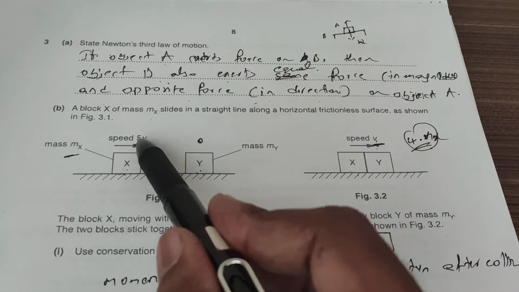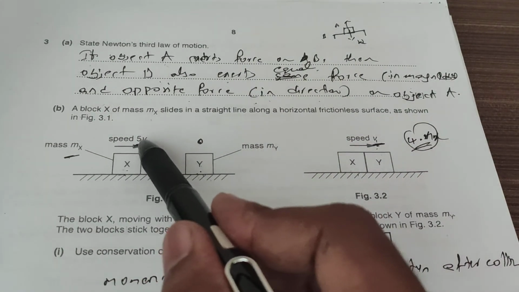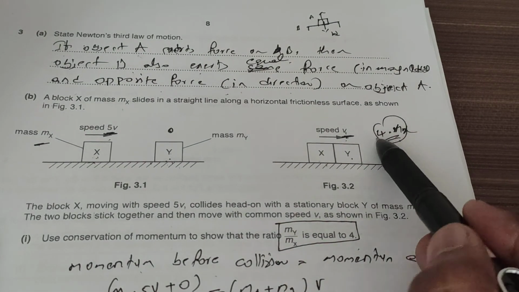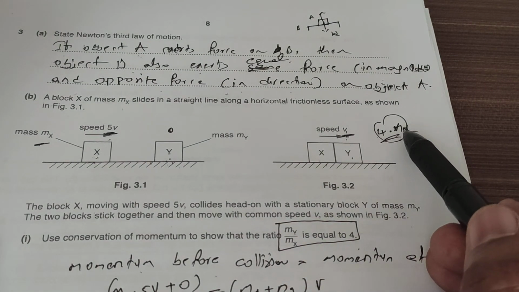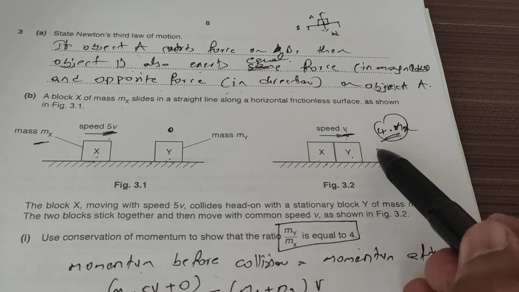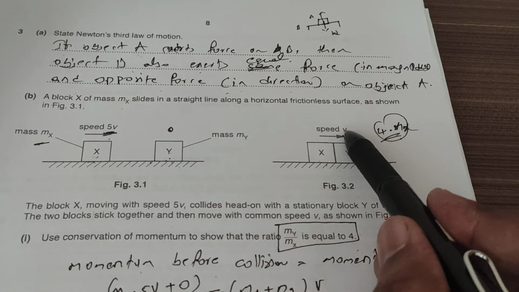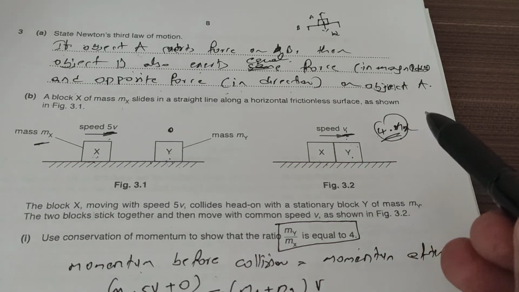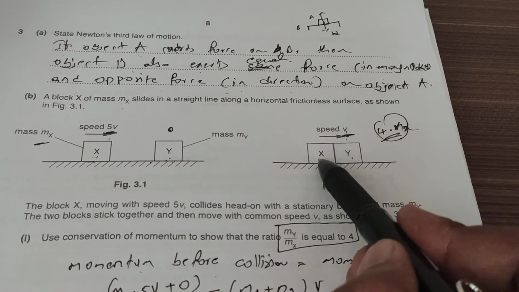If the momentum of the first block is 5 m_x v, then the momentum of Y after collision will be 4 m_x v. It is moving with v only, but the mass of Y is huge, 4 times the mass of X.